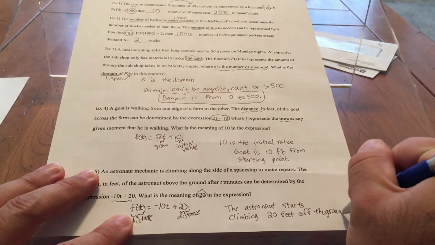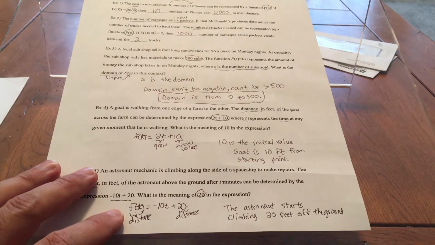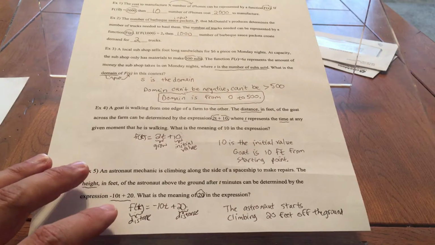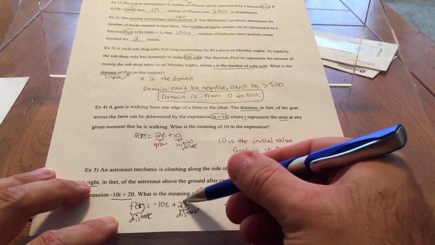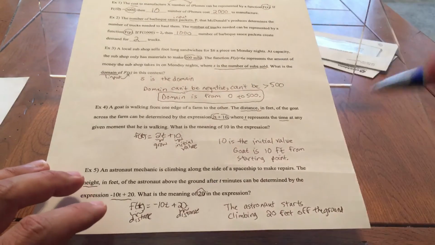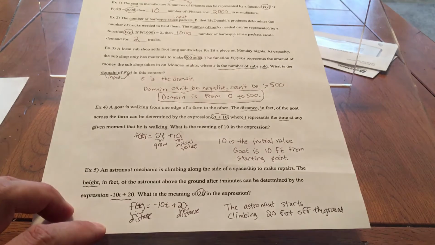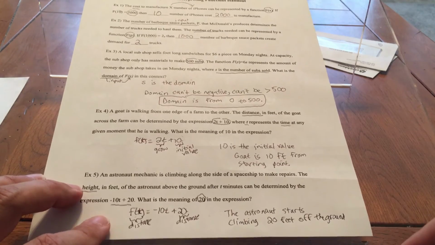All right, so basically he must be up in the top capsule or somewhere in the middle, and he climbs out the door and starts climbing up the spaceship. Okay, so 20 here represents distance. That's the initial value. That's the initial point at which he climbed out of the spaceship, and that 20 would be the distance from the ground, or the height from the ground. So that's what that represents.